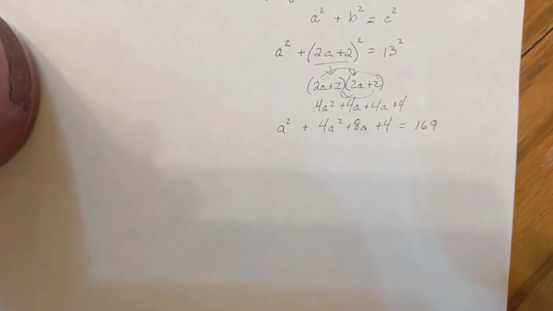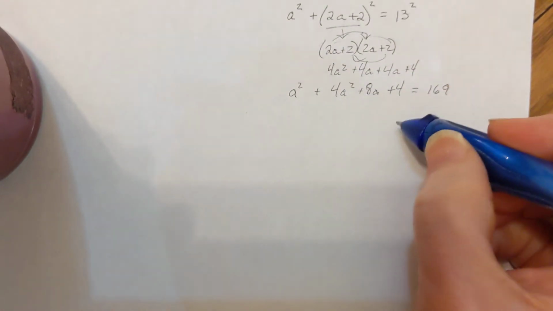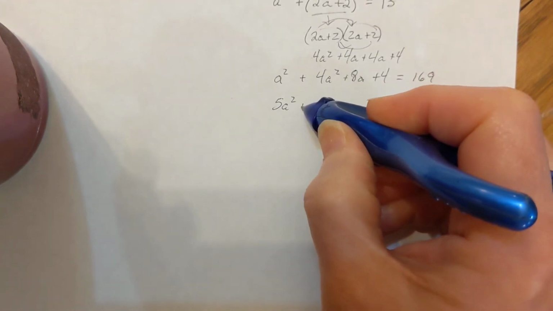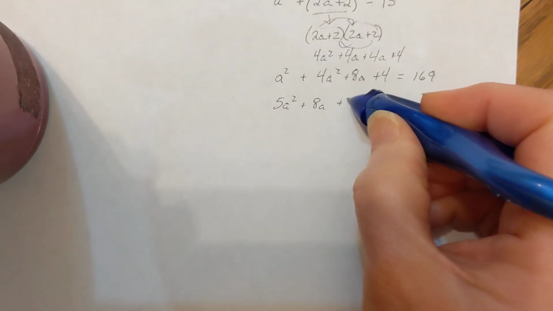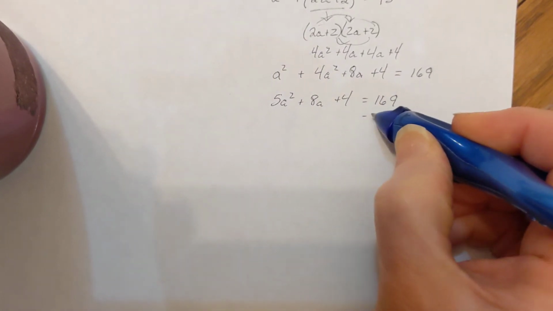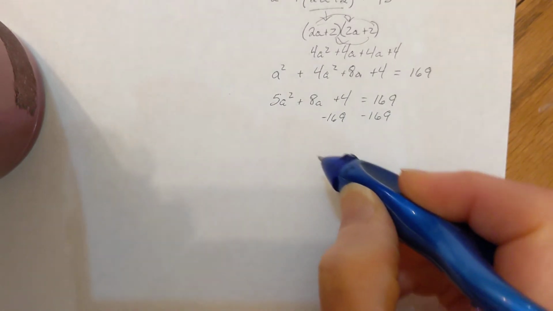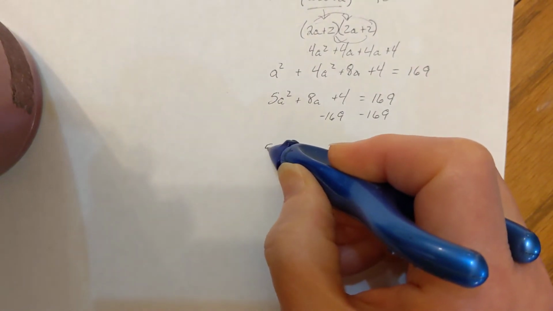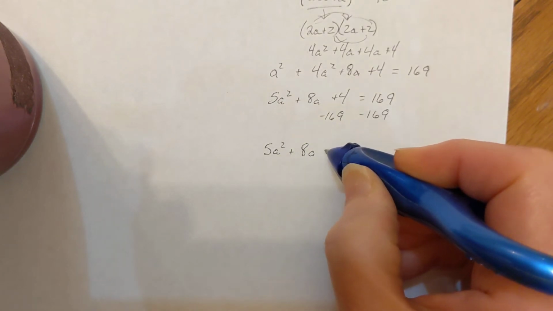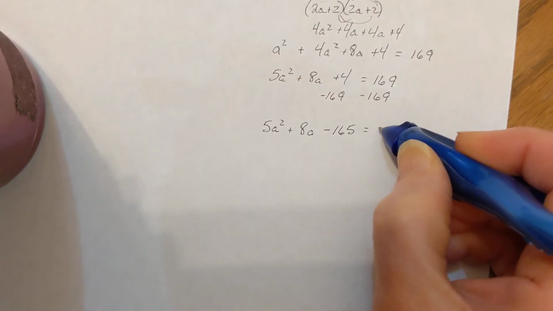Now I can combine like terms and set it equal to 0. Combining like terms, I get 5a squared plus 8a plus 4, and this equals 169. I set it equal to 0 by subtracting 169 from both sides, and this will give me 5a squared plus 8a minus 165 equals 0.